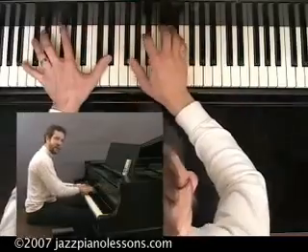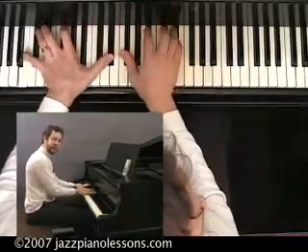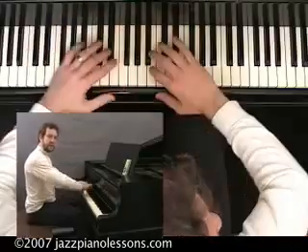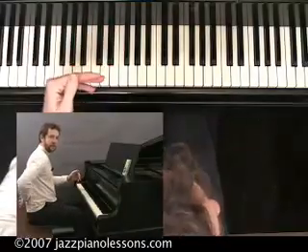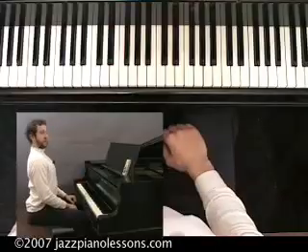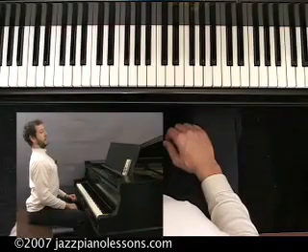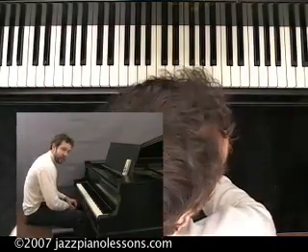So here I can see how I can move my elbows. I can keep this whole mechanism nice and loose. Now, also notice my back. I'm not doing this. I'm not sitting back like that, right? And I'm also not hunching over like this.